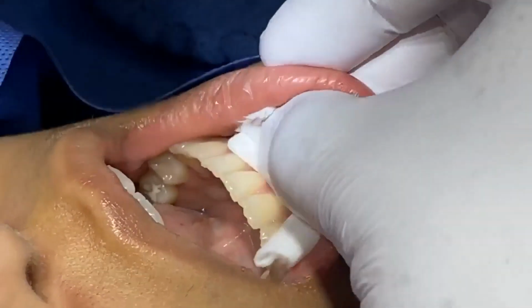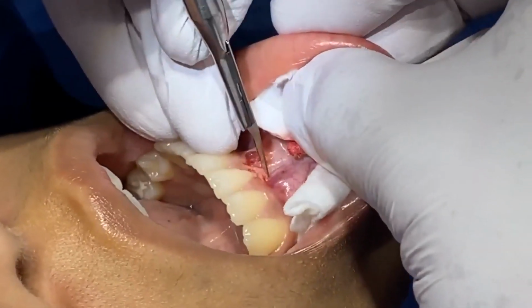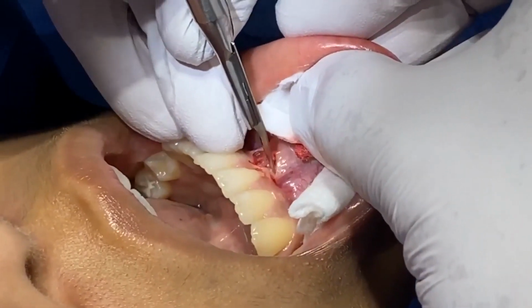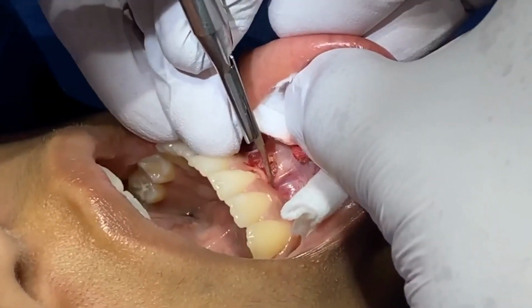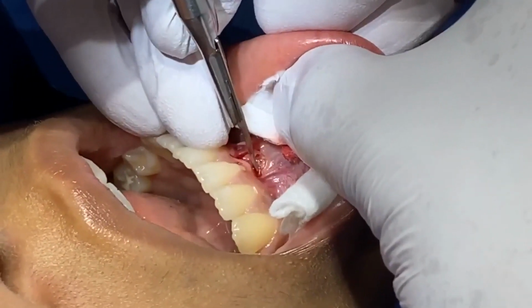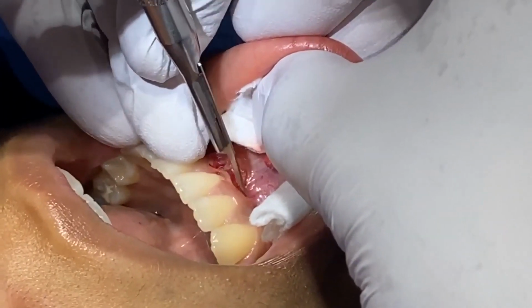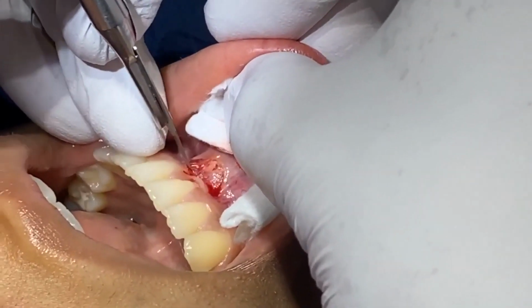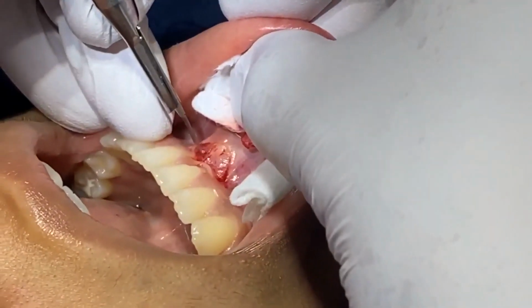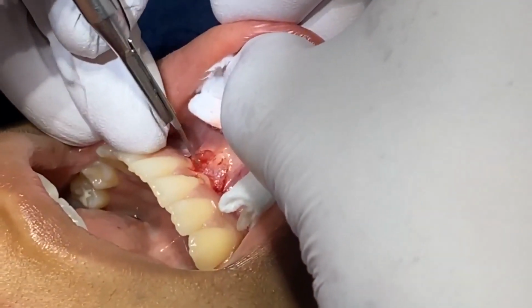Okay, so free gingival grafting was something that I used to do a lot in my early career, and I abandoned it because I didn't really see the importance until a few years ago. I started to see the benefit of an FGG, free gingival grafting. So these days I do it quite often, and it's one of the most predictable soft tissue grafting procedures that you can do if you learn properly.